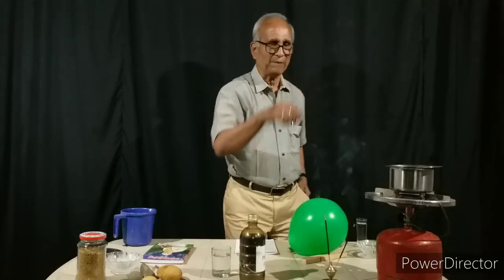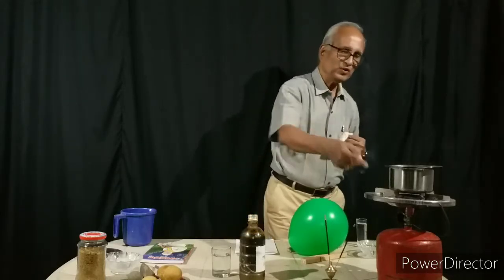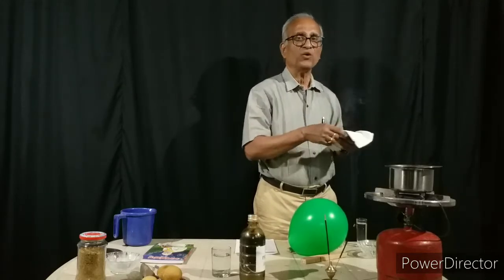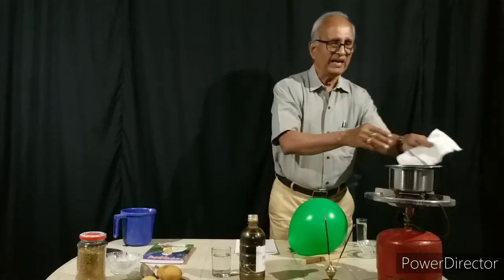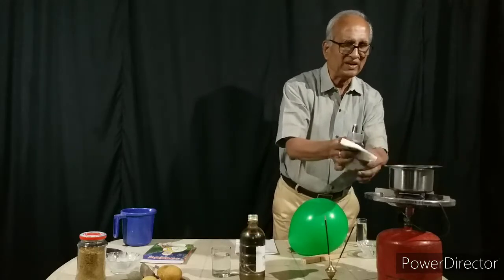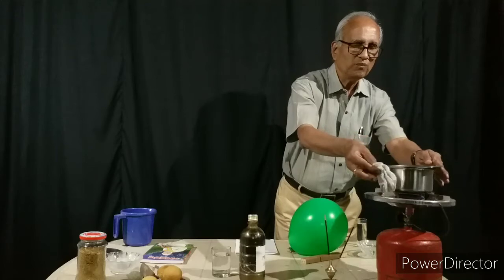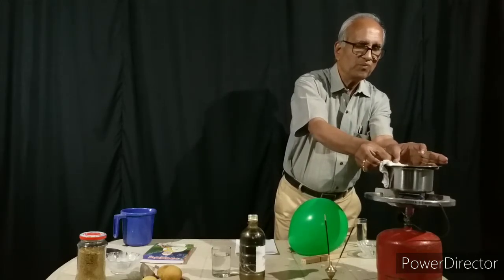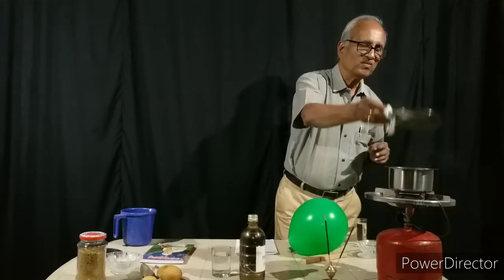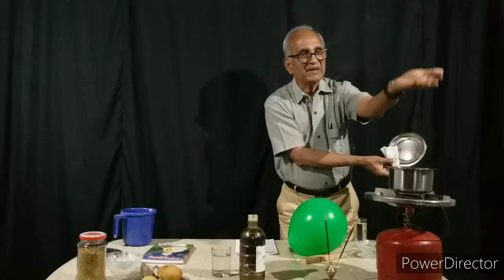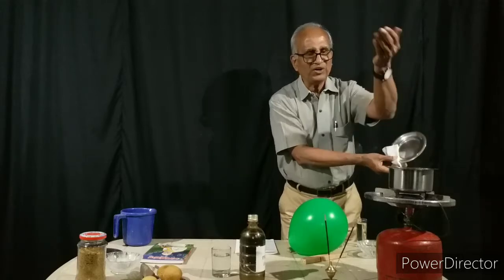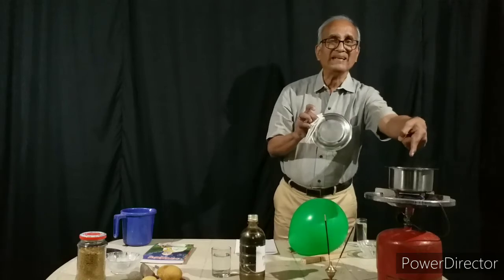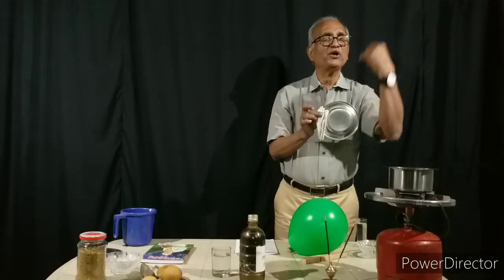I have another example here. You see, the stove is burning. I have covered the water in the vessel with a lid. Let me open the lid now. You see what happens. What do you see coming out from the vessel? It is steam. Water is boiling and steam is getting produced.